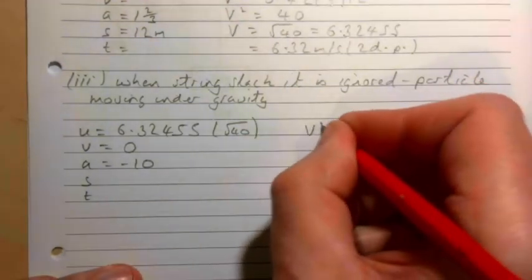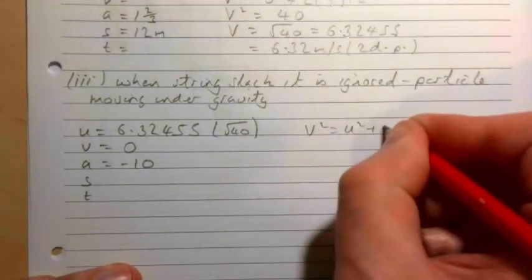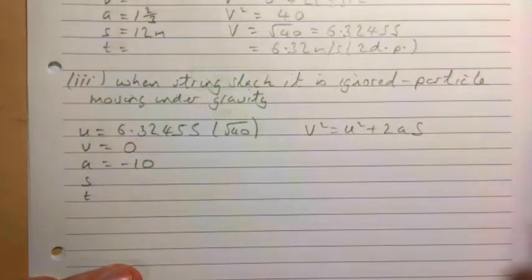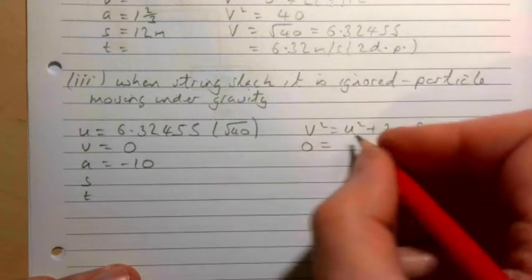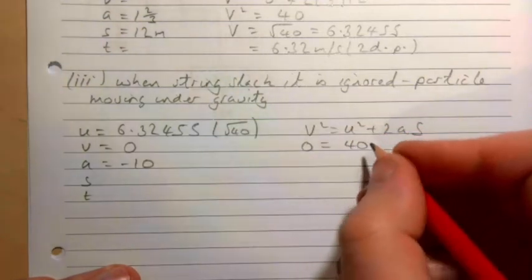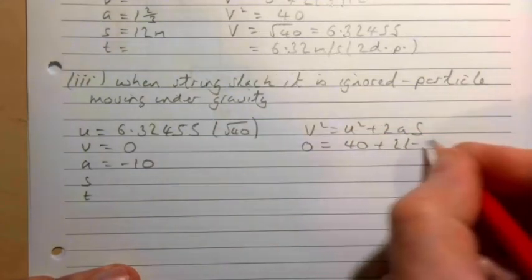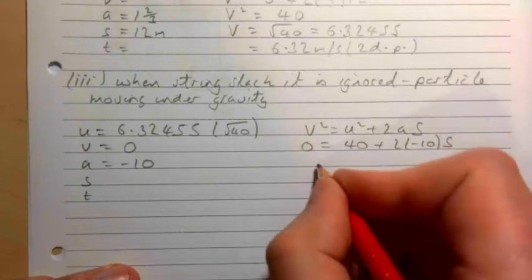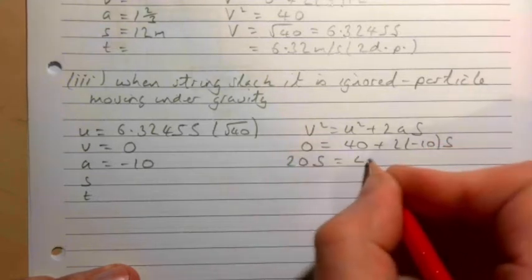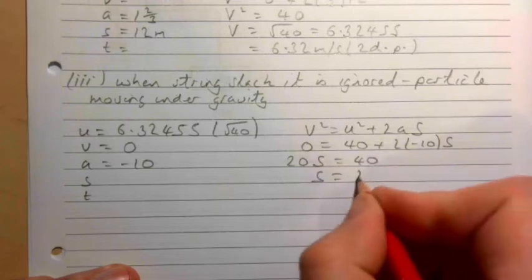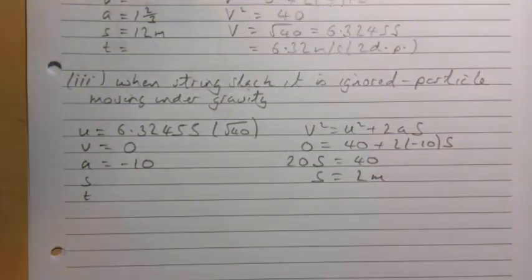So we're going to use V squared equals U squared plus 2AS. 0 equals U squared, that's just going to give me 40, so we're now back to have it exact, plus 2 times minus 10 times S. Well, we get 20S is 40, and S then is 2 meters.